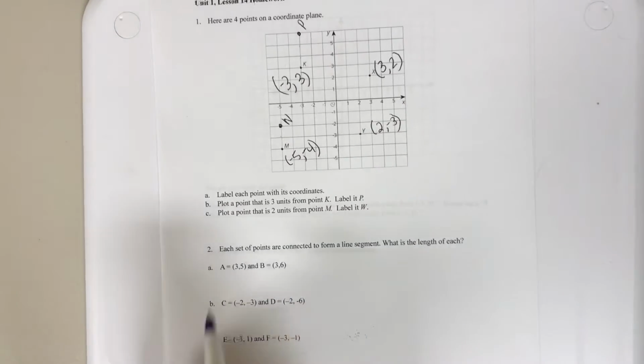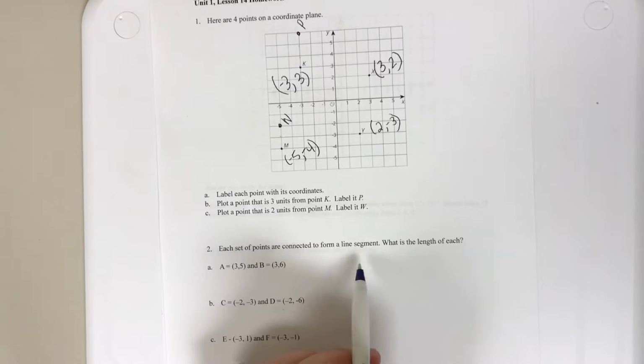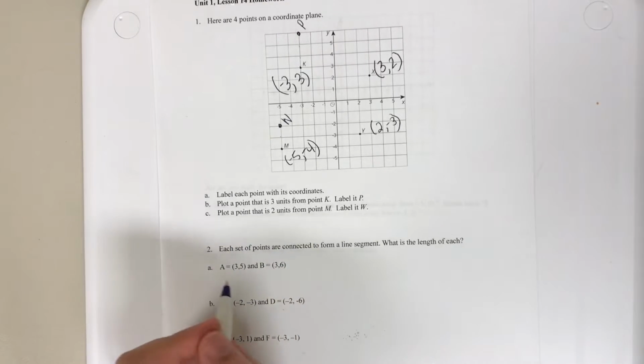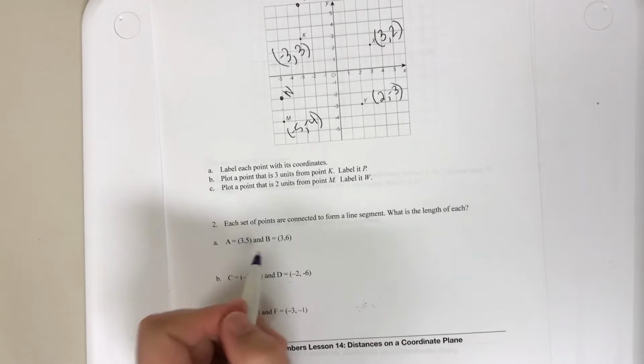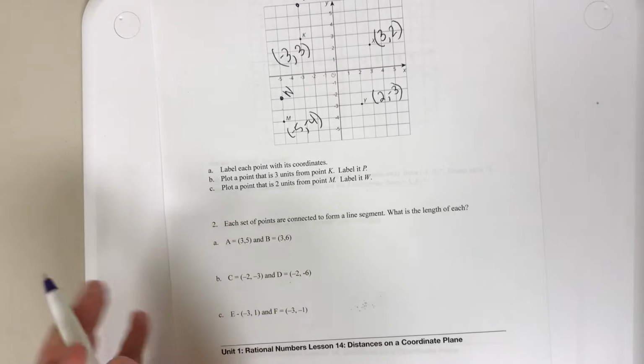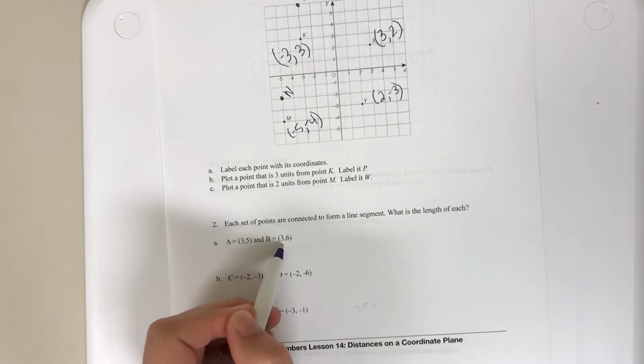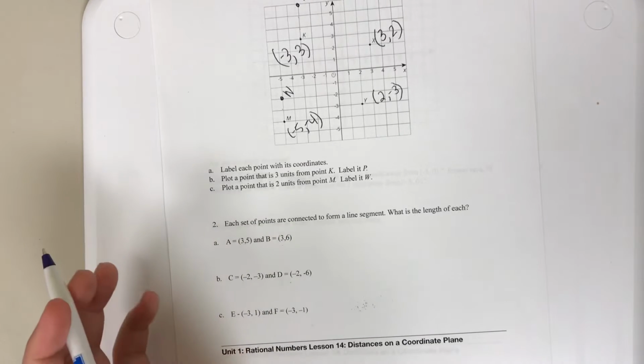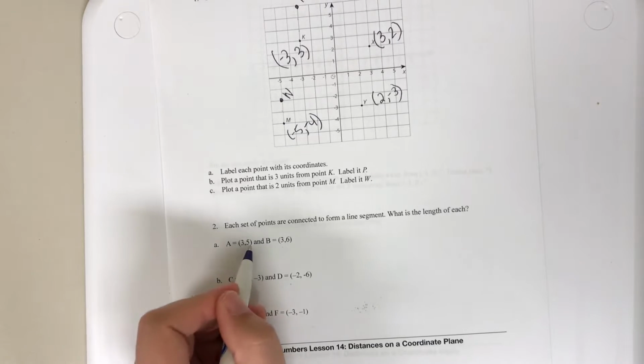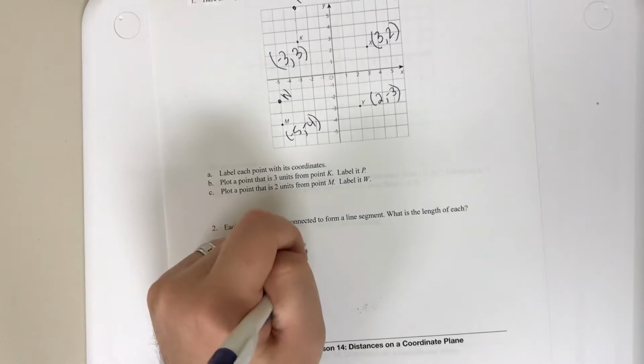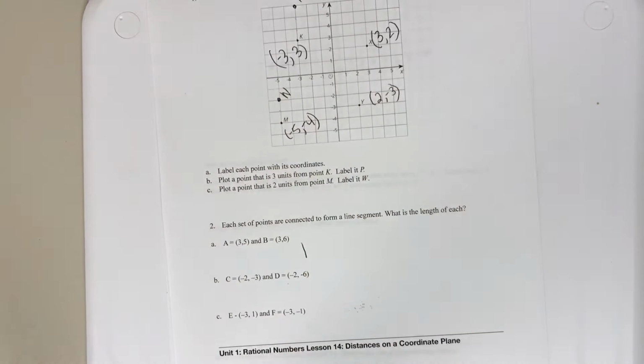In question 2, it says each set of points are connected to form a line segment. What is the length of each side? Well, it's giving you coordinates here, and notice I'm going to first ask you to look at the coordinates and determine what they have in common. Well, they both have a 3, but look what's different, the 5 and the 6. Well, if you're going from 5 to 6, how much is that? That's 1 unit. So the length of that is 1 for that one, because 5 to 6 is 1 unit. Because they are on the same side of the coordinate plane, so we know that there's only a 1 unit gap between them, and so that should help us.